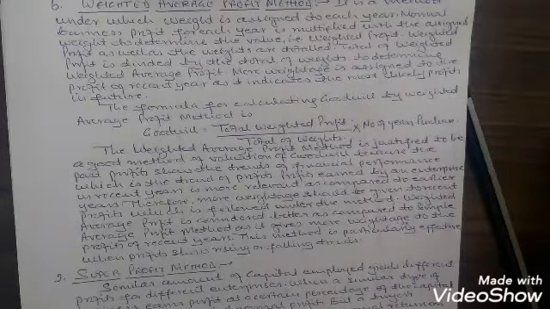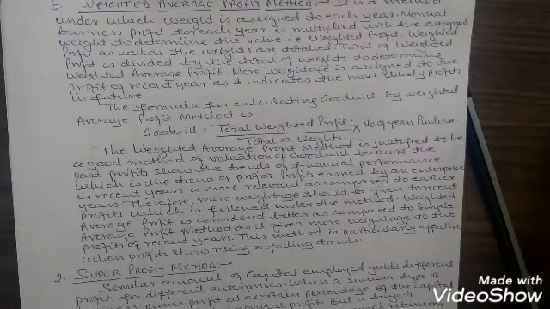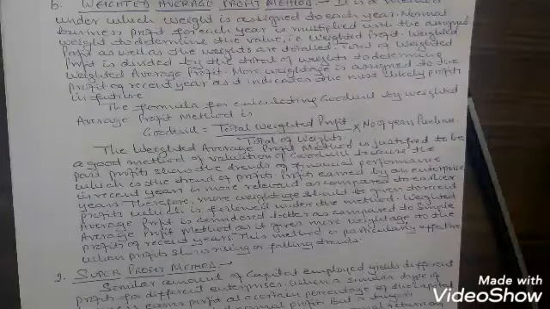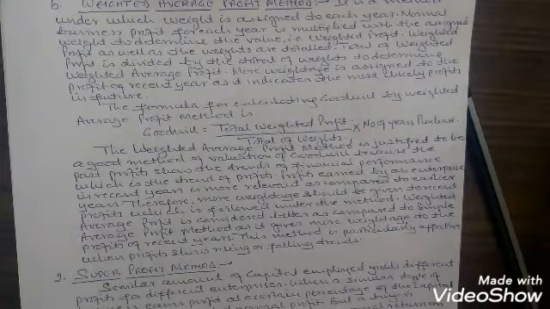Weighted profit as well as the weights are totaled. The total of weighted profit is divided by the total of weights to determine the weighted average profit. More weightage is assigned to the profit of the recent year as it indicates the most likely profit in future. The profit of the recent year, meaning just the previous year, is given the highest weight because it indicates that the same profit will be there in the future too.